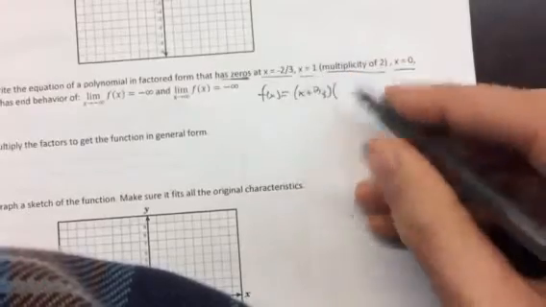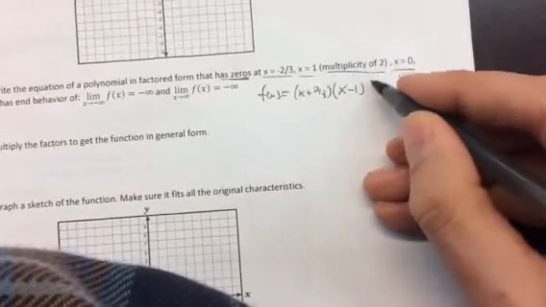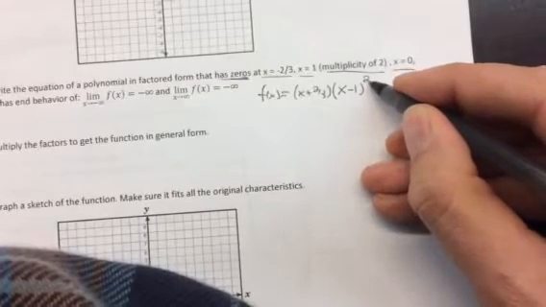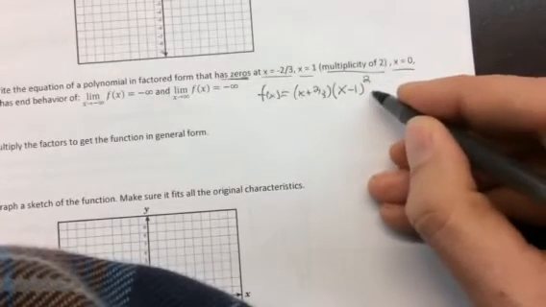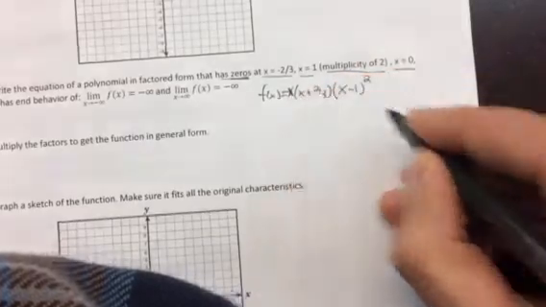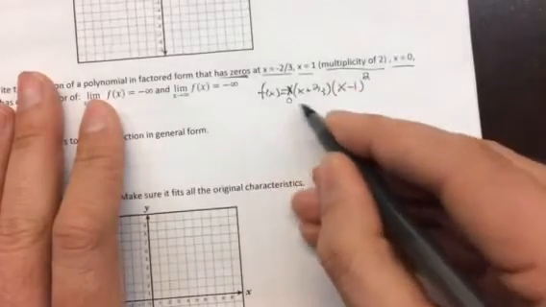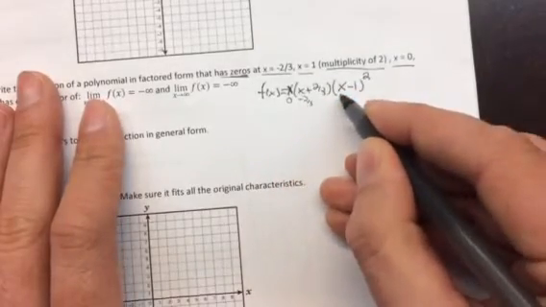X equals 1, well, there has to be a factor of x minus 1. And it's a multiplicity of 2, which means it occurs twice, so that's squared. And last, x equals 0 means there's a factor of x. We almost always put that right at the beginning. X times x plus 2/3. So here's our factor of 0, this is negative 2/3, we'll make this 0, and here is 1.